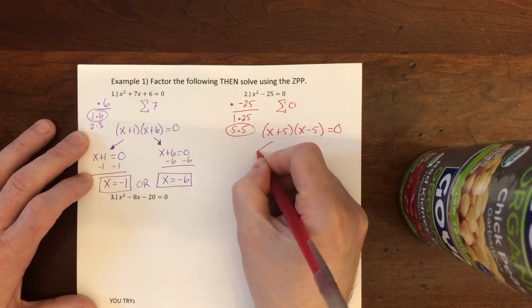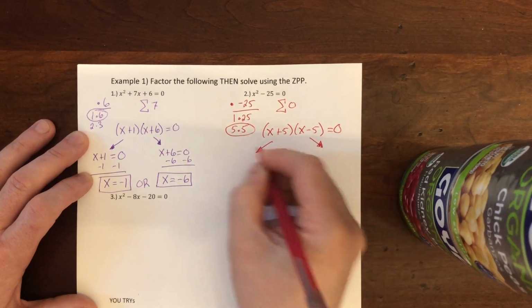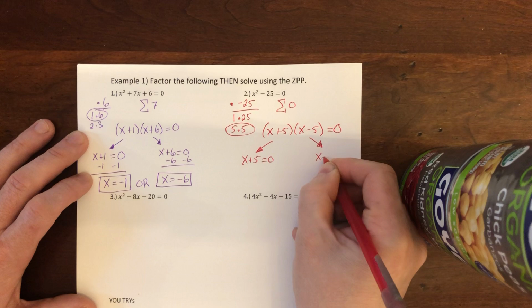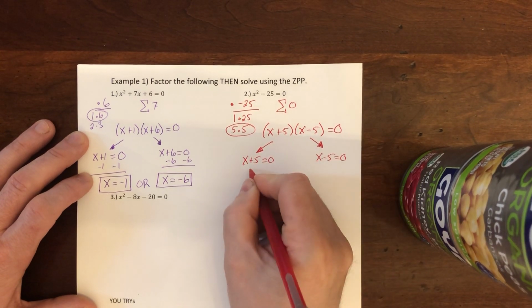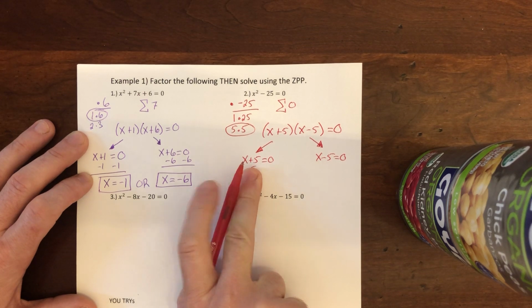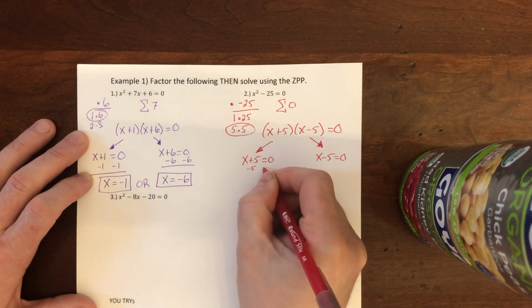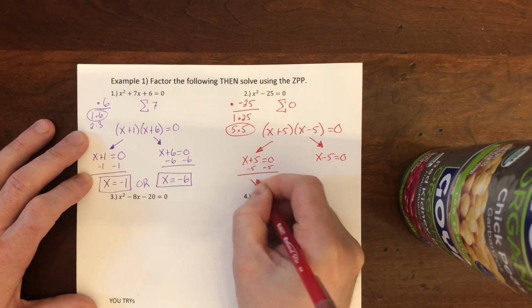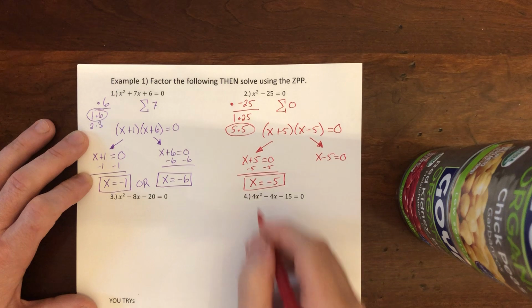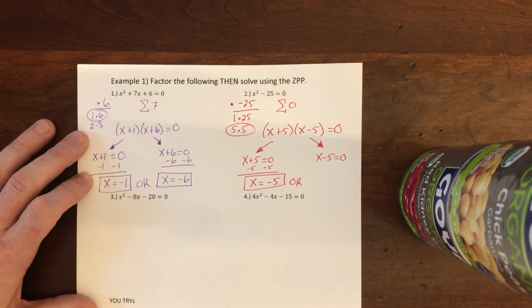And then we'd set each of these parentheses equal to 0, and that's using the zero product property. So we have x plus 5 equals 0, and x minus 5 equals 0. So for the first one here, we have x plus 5 equals 0, so we're going to subtract 5 from each side. Right, and then we have x equals -5.